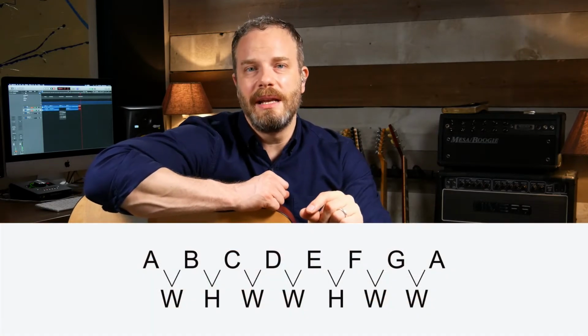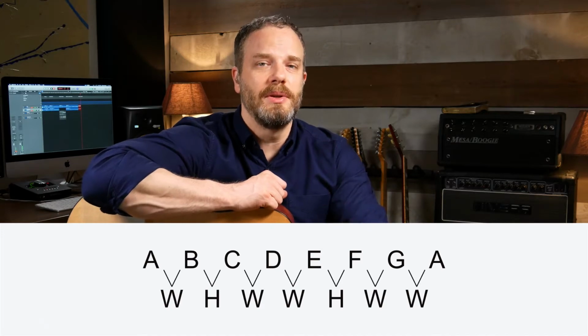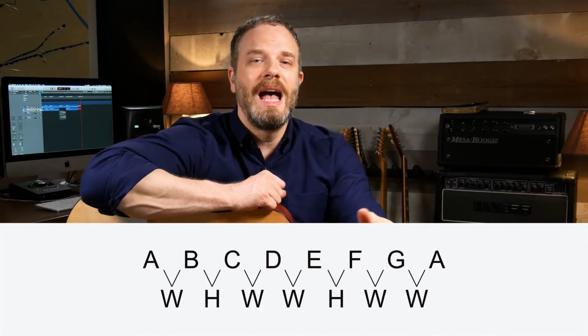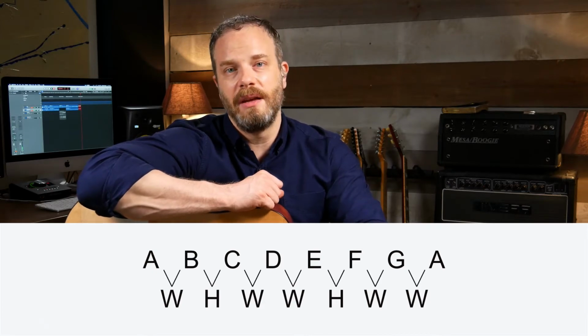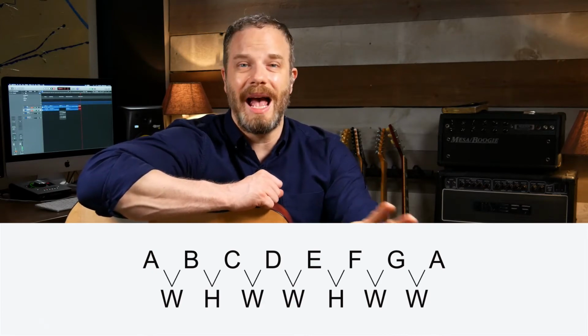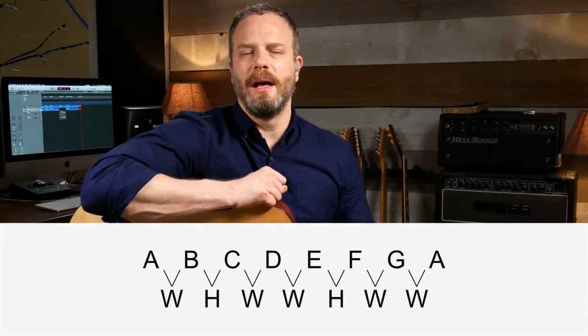The last little bit of information you need is just the B, C, and E, F rule, and that just states that any 2 adjacent natural notes in the natural musical alphabet have a whole step between them except for B and C and E and F. B and C and E and F only have a half step in between them. So just make sure you are aware of that as we work our way up and down the A string.